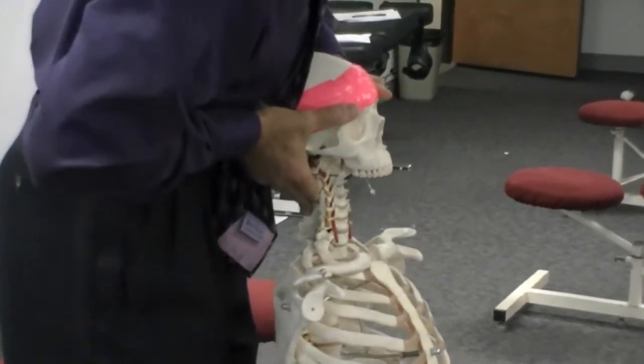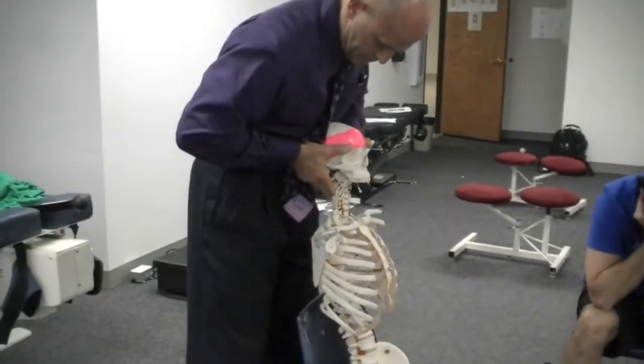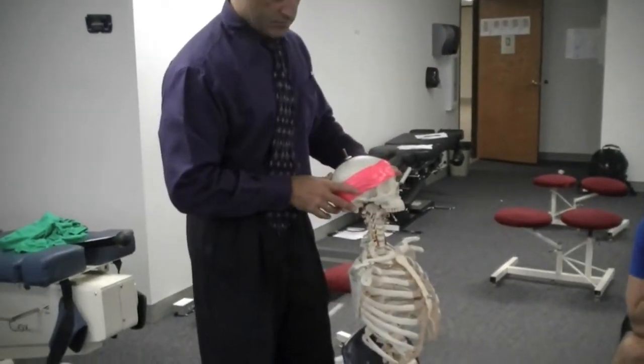So this would be, in this case, right lateral bending in a seated position, if you choose to use your hands down.